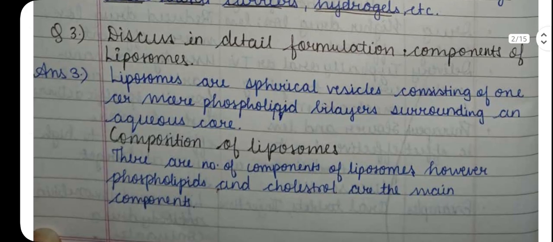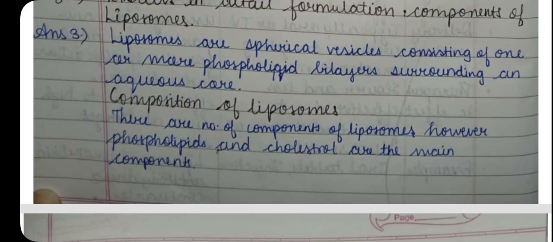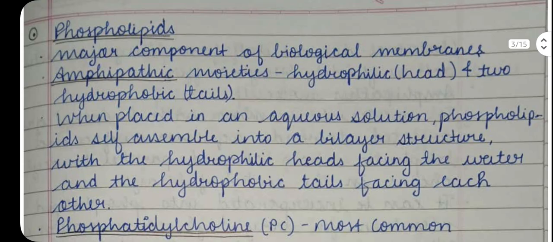Now, the formulation components of the liposome, we will study about that. We know that liposomes are spherical vesicles which consist of one or more phospholipid bilayers surrounded by an aqueous core. There are a number of components of liposome. However, phospholipids and cholesterol are the main components.